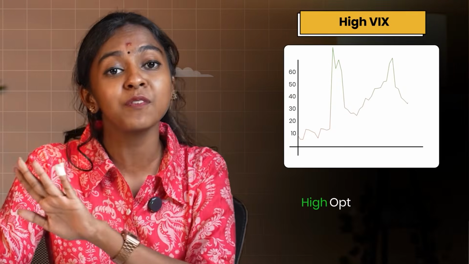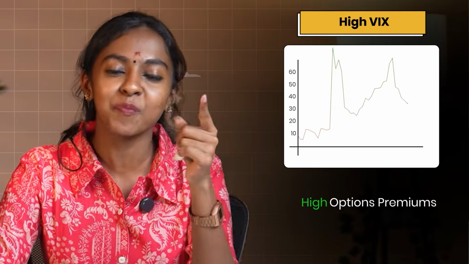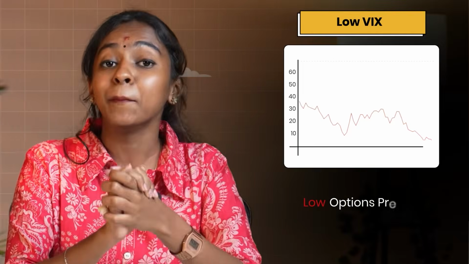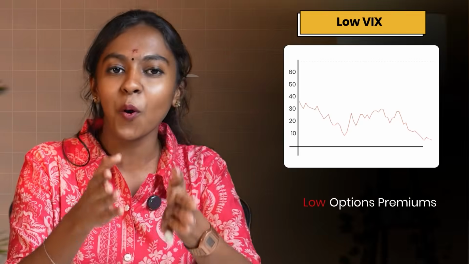Here is how traders interpret it. High VIX means high expected volatility. This usually benefits option sellers because premium rises, making it more profitable to sell options. Low VIX means calmer markets. This generally favors option buyers because premiums are cheaper, making it cheap to buy calls or puts.